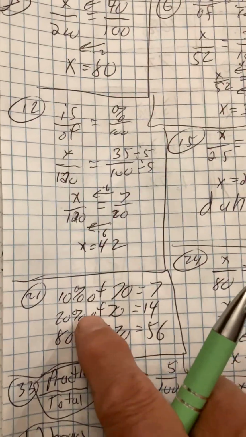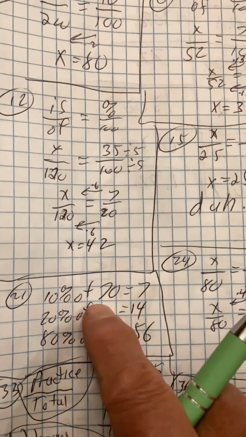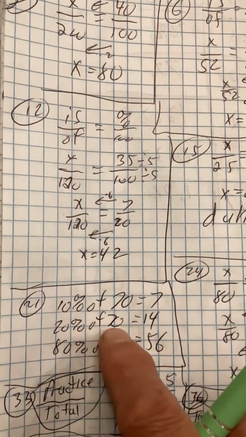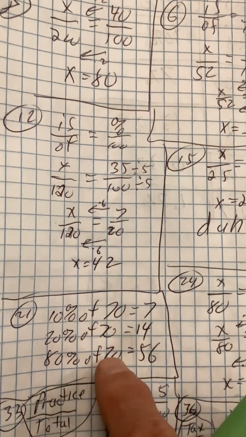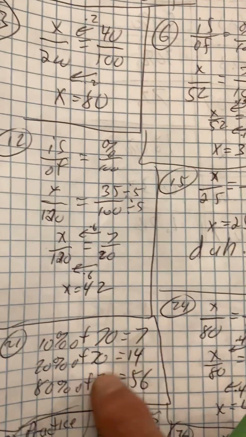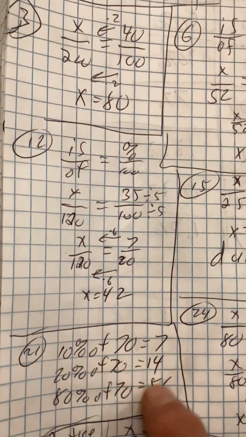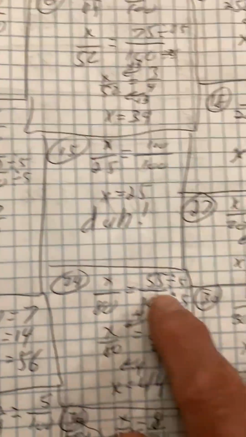Number 21, and then here's what I showed. What's 10% of 70? 7. 20% of 70 would be 14. 80% of 70 would be 8 times 7, 56. You should just be able to do those in your head.